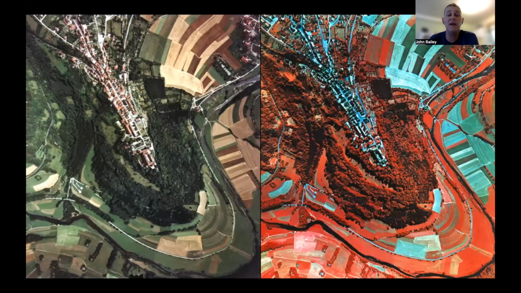And here we see the two compared. On one side, we have the true color, on the other side the false color. And you might say, well, why do that? It's just the same thing, but it looks weird. Well, because we're trying to extract information and understanding from the image. Say, for example, we wanted to map areas of vegetation.